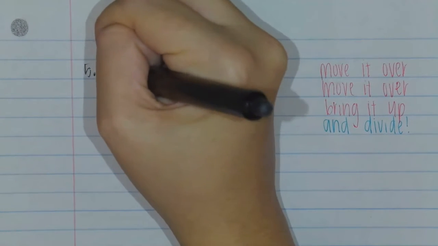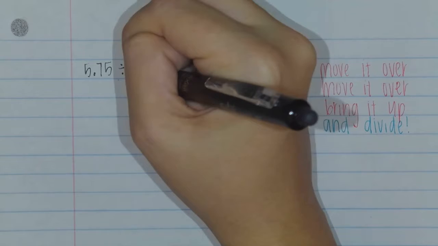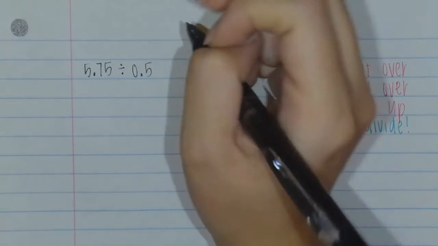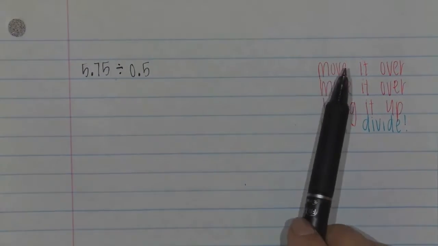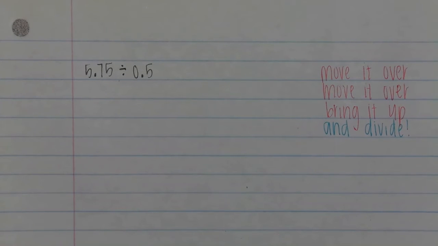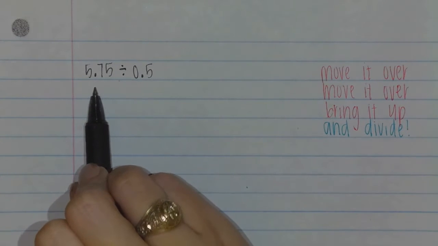All right, so in our previous video, we talked about how to divide when I've got a decimal in the dividend. And today we're going to talk about how to divide when I've got decimals everywhere, when I've got them in my divisor, when I've got them inside my dividend. How do we divide? So I've got a little song that I like to sing that goes, move it over, bring it up, and divide. And that kind of helps me remember the steps that I need to take when I am dividing with a decimal in my divisor. So I've got an example problem here for us.